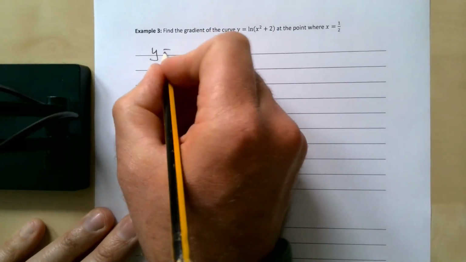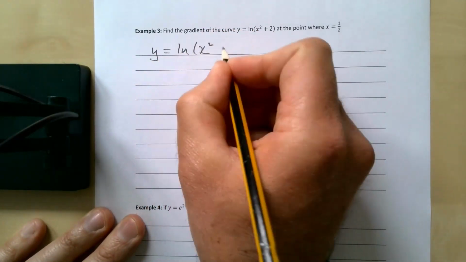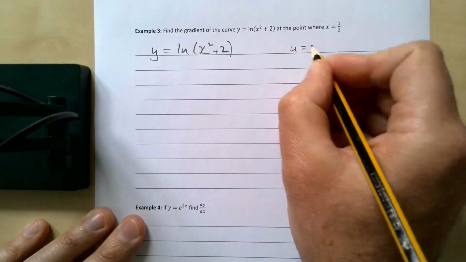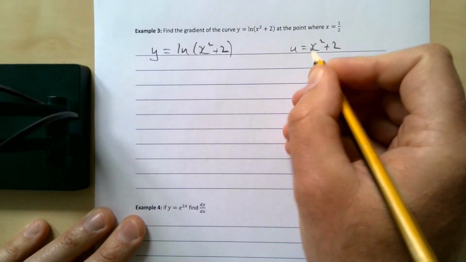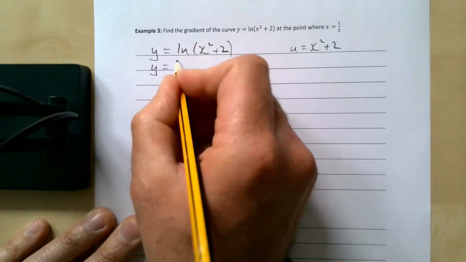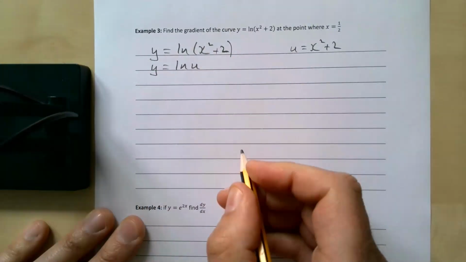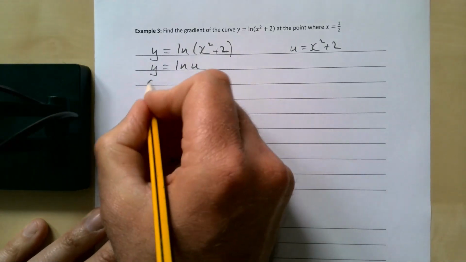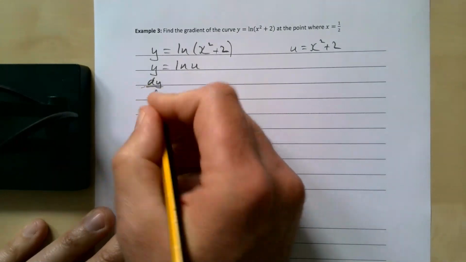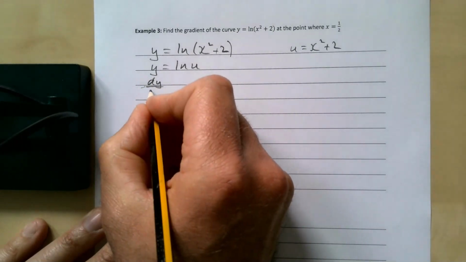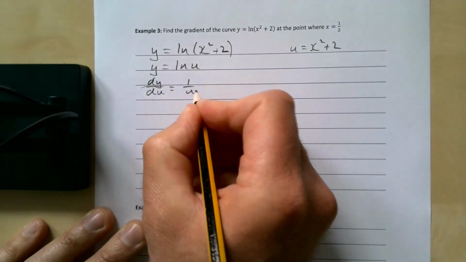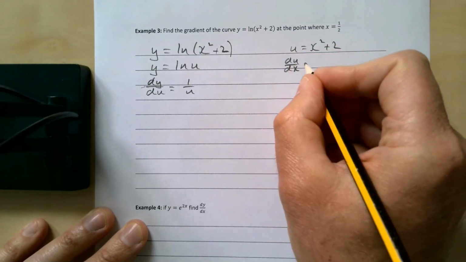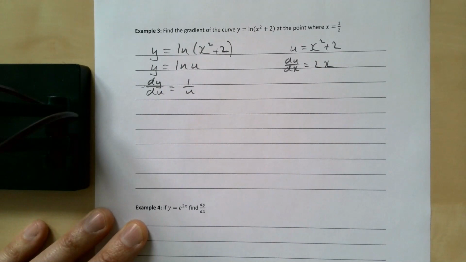We have y equals ln(x squared plus 2), and I'm going to let u equal the bracket. u equals x squared plus 2. That means we have y equals ln u. I hope you remember from the last video, it was the second most important thing I asked you to suss out, and that was what do you get if you differentiate ln x, and that's 1 over x. So if you differentiate ln u, dy by du is going to give us 1 over u. Up here we're going to have du by dx, and that's going to give us 2x.